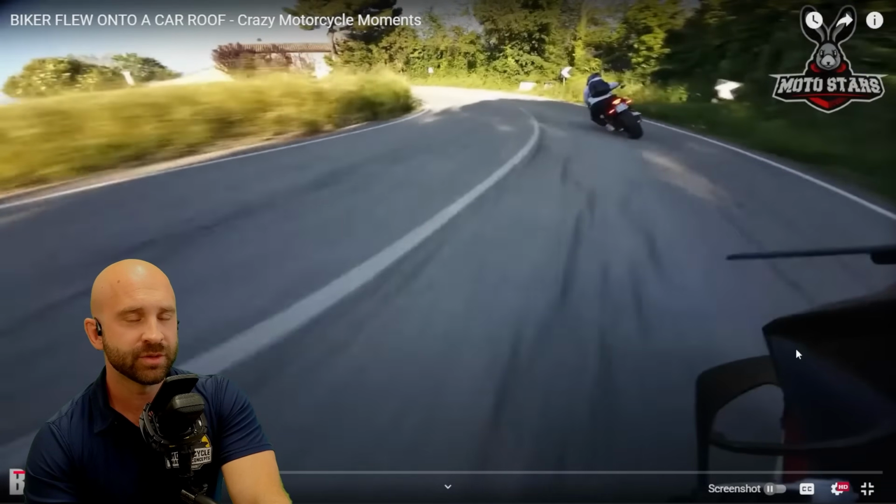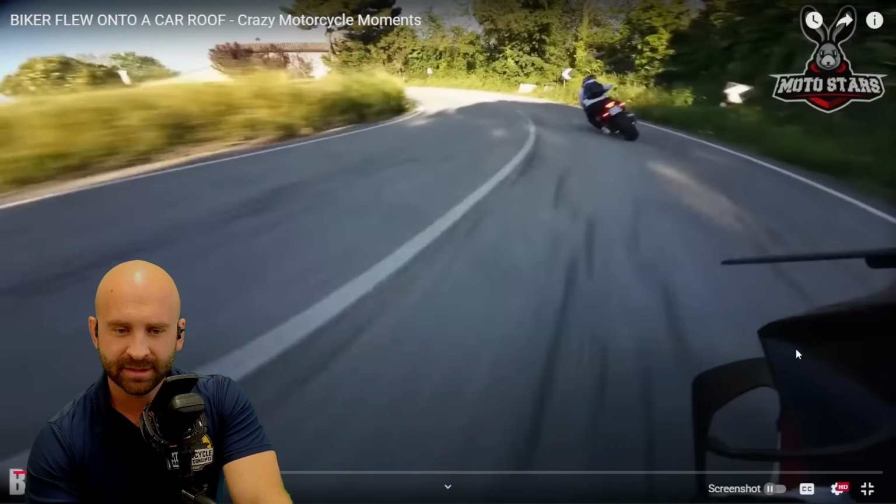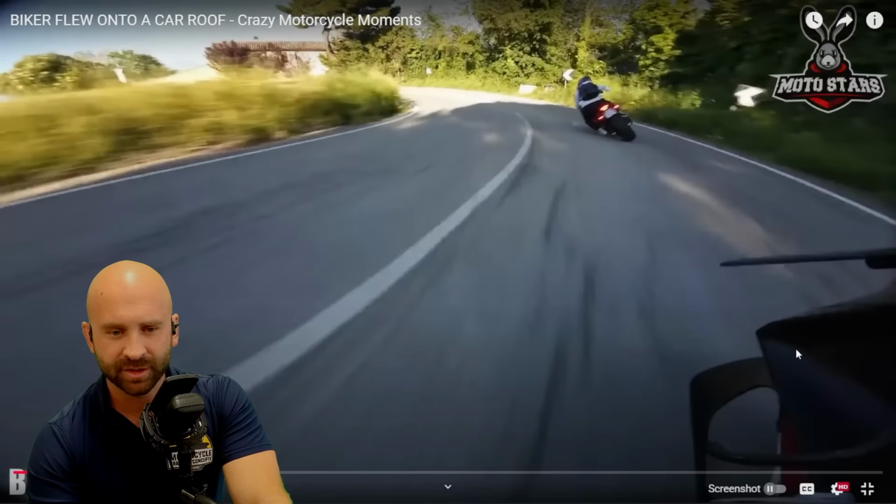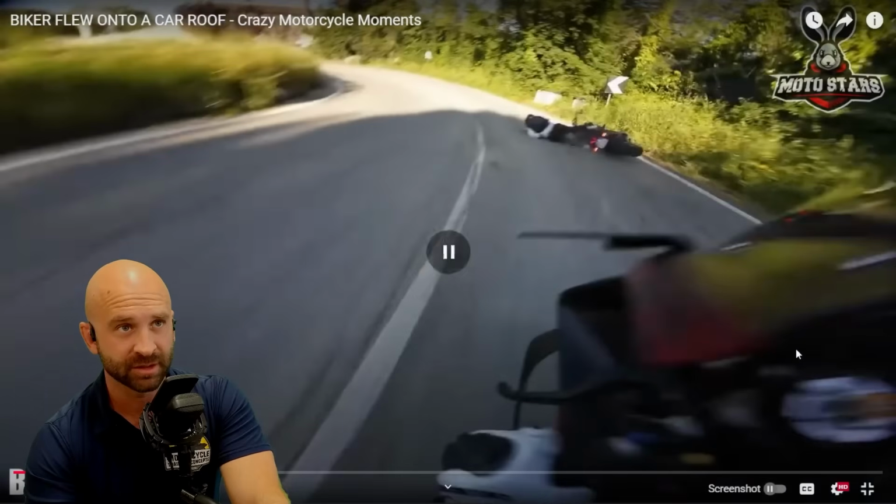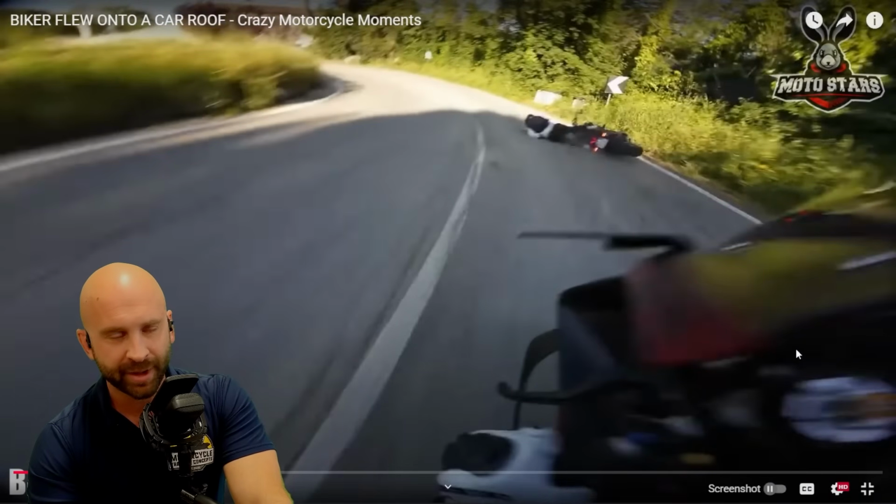So maybe he was going a little too fast and panicked a little bit and slammed that front brake. And so in the middle of a turn, especially at these speeds, especially when we're trying our best and we slam the front brake, we're going to lose traction on that front tire, which is going to cause a dump. So there's that left leg impact on the ground.